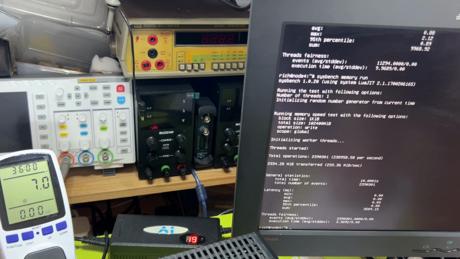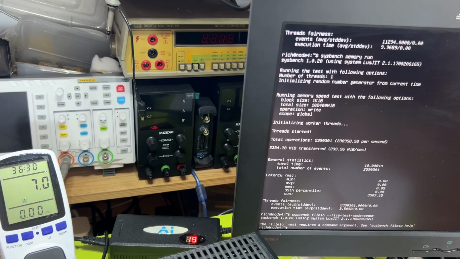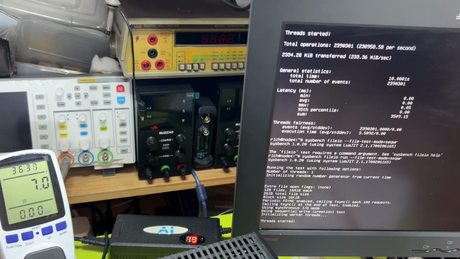And for the I/O test, do Sysbench. It's a bit more complicated. File I/O, file test mode equals sequential write and read. Specify to run. There we go.